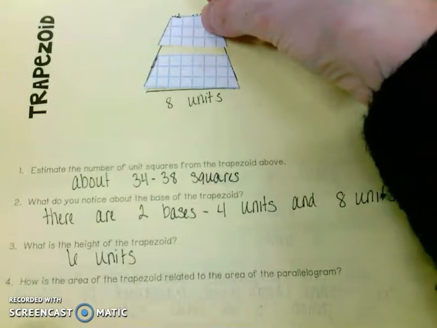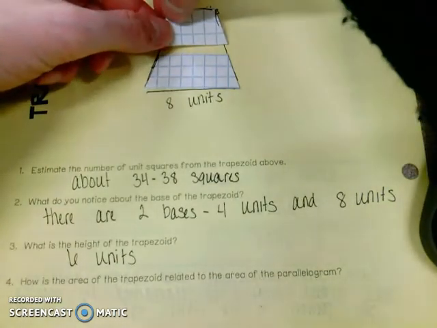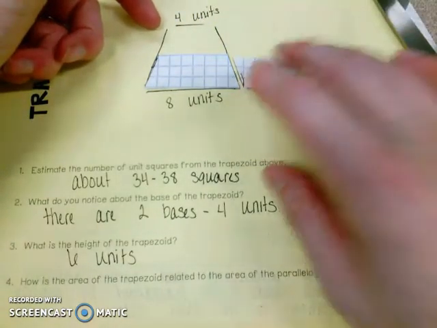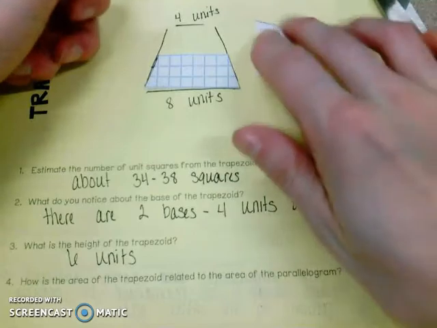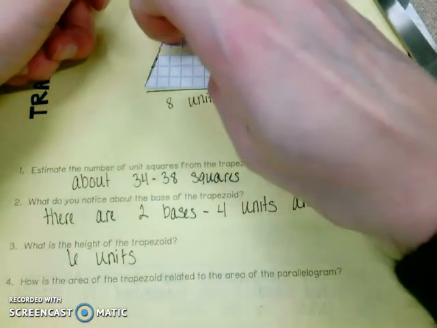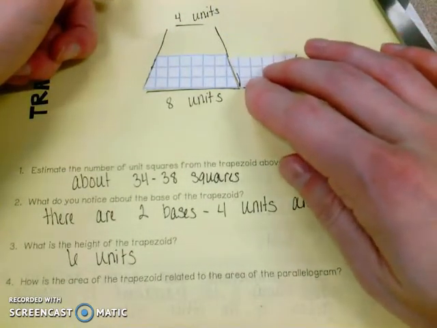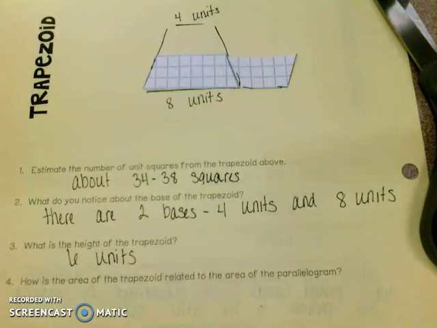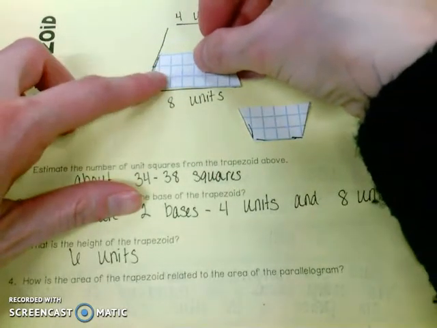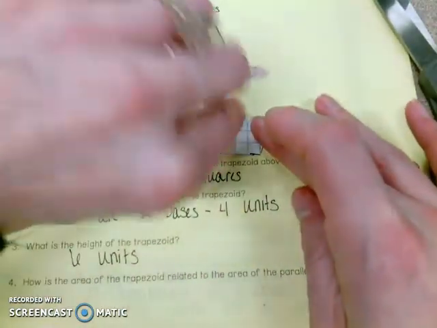But what I want to do is create a parallelogram. So here's how I'm going to do this. I'm going to take the top of that trapezoid, and I'm going to rotate it down here. So let me do that one more time. Here's the top of my trapezoid. So I just cut it in half. I'm going to rotate it and move it right down here. Now you can glue that parallelogram down. Alright, so I've got a little bit of glue here. I'm going to glue my parallelogram that I've created. I'm going to glue that down.